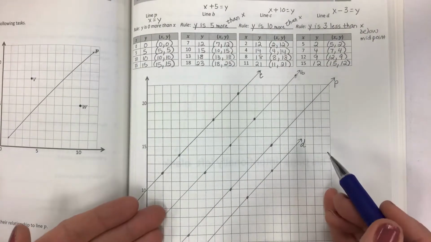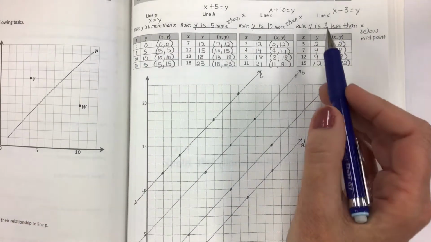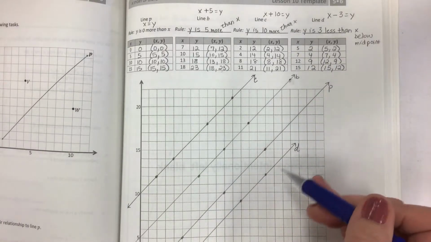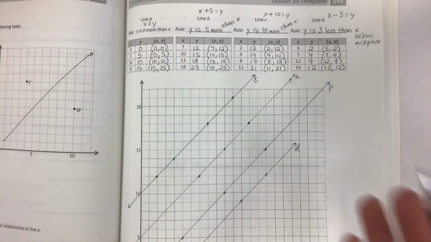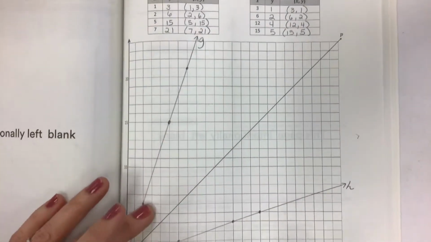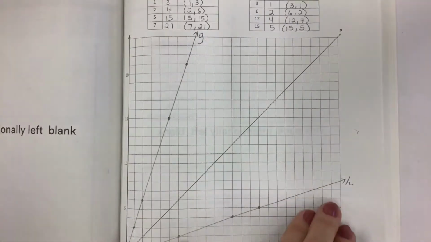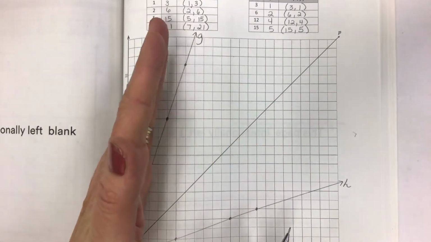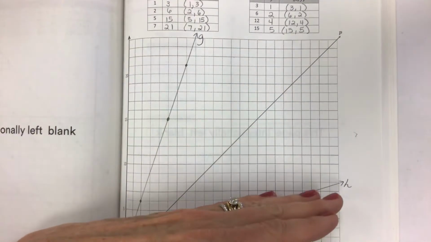And if you have a division problem for your rule, or subtraction, it would be below the midway point. Division would give you a line that's below the midpoint but flatter, not parallel but flatter, in the same way that multiplying makes it steeper, dividing makes it flatter.